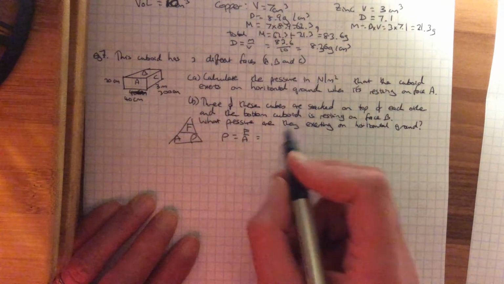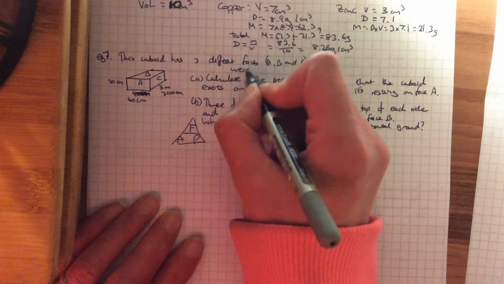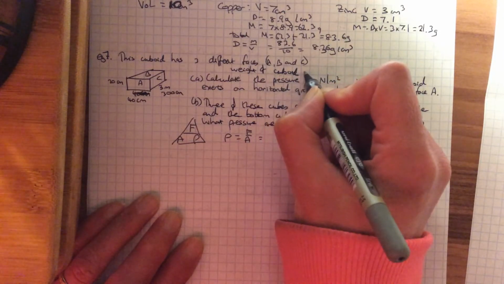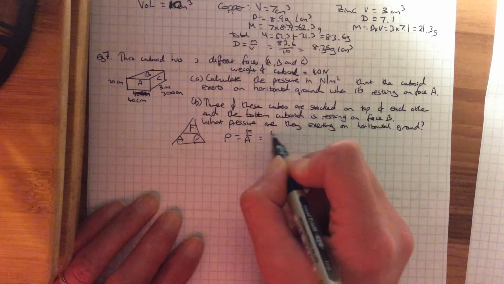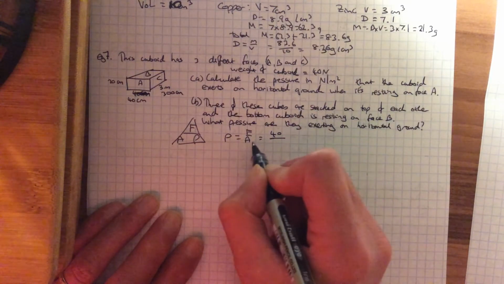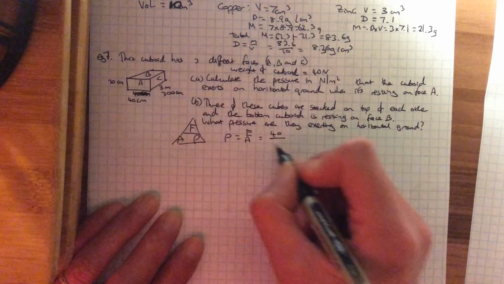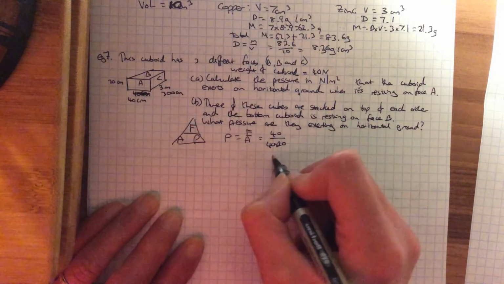I can't even remember writing here. So I should have put in here the weight of this cuboid. So the weight of that cuboid is 40 newtons. So the force is 40. The area, if you're looking at face A, the area of face A is 40 times 20. Now that's in centimetres.